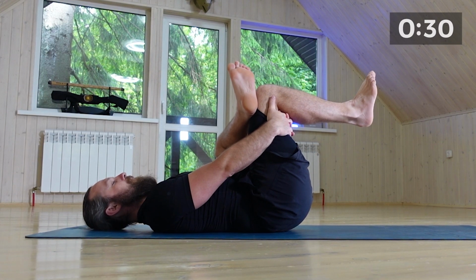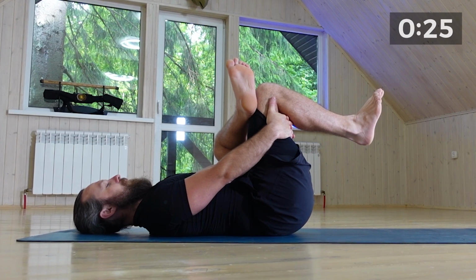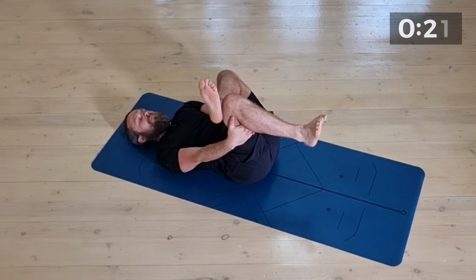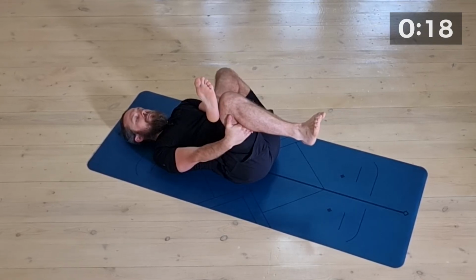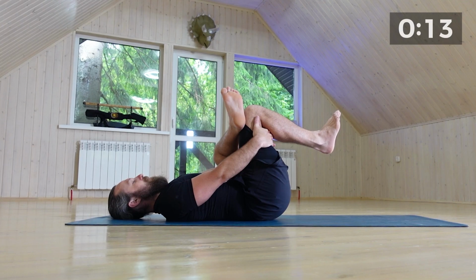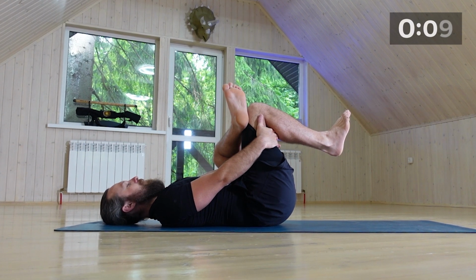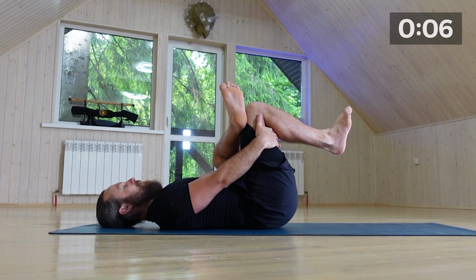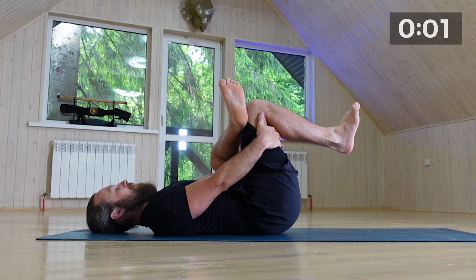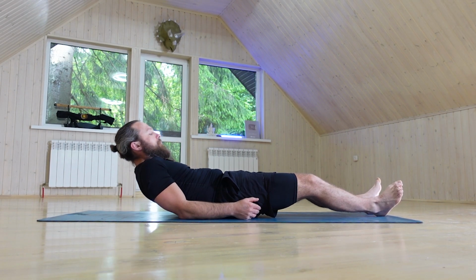Hold the final position for 30 seconds and try to gradually bring your legs closer to your body. Slowly return to the starting position. Lower your legs to the floor.